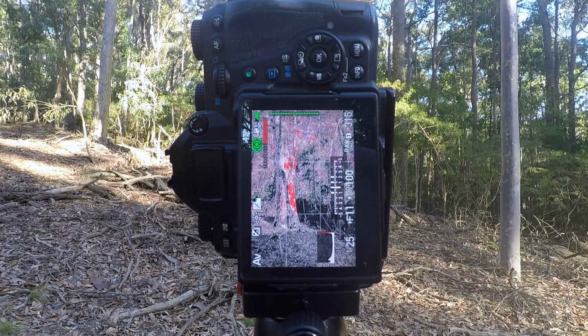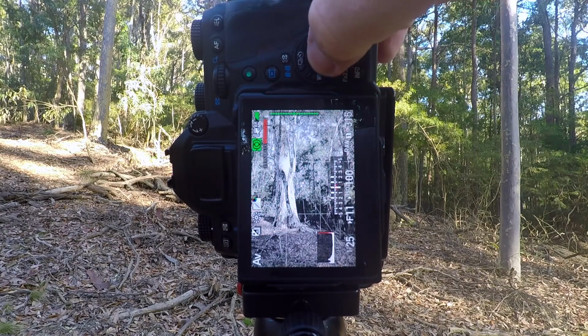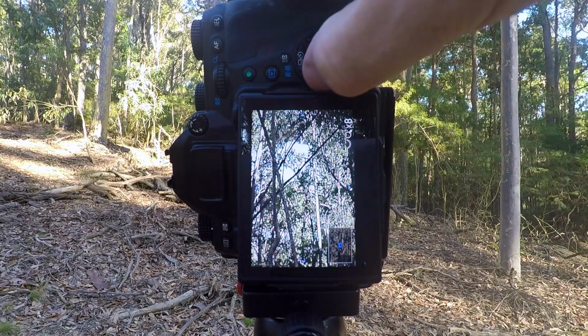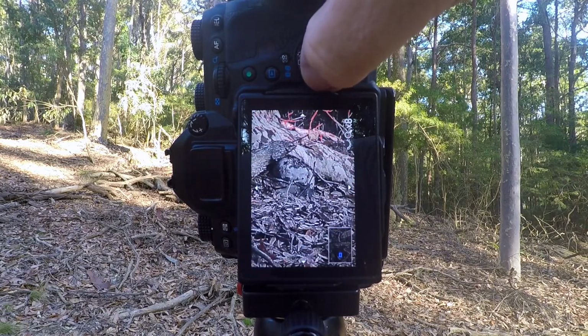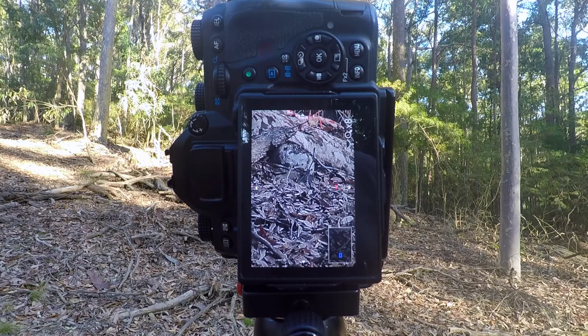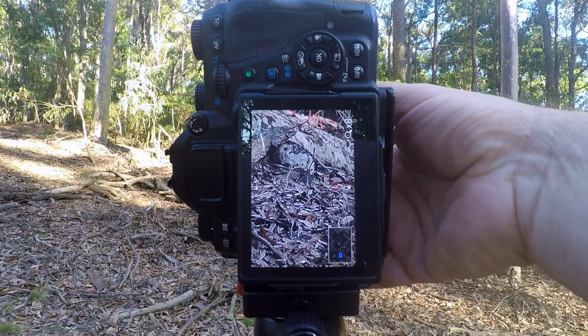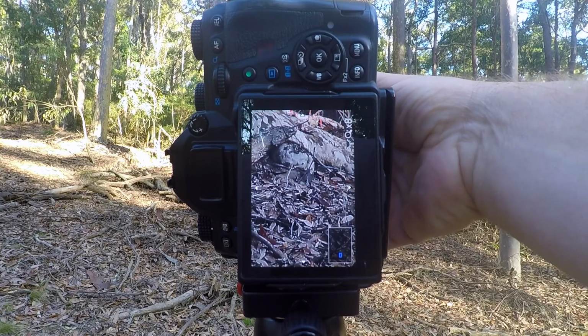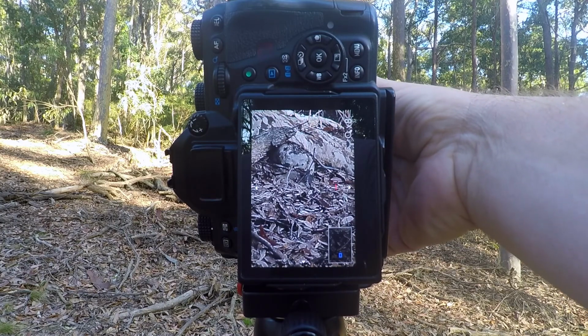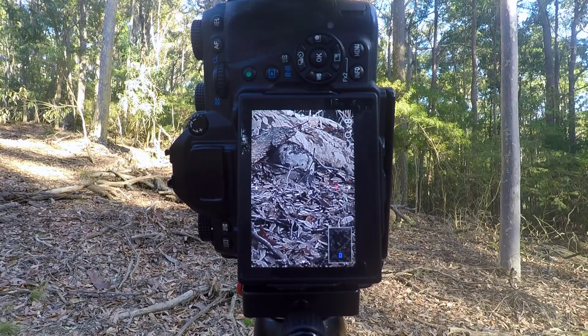So I'm bracketing at 2 stops under through to 2 stops over, and I'll take a test shot on that to see how that works, and I might need to push that down a stop or so because that bark is very bright. I'm also focusing just on the foreground in front of that tree. So if I press the OK button here and slide that focus point down to the bottom, you can see there the leaves and the trunk and root of that tree. And if I just focus in and out there, that's pretty good in terms of focus.